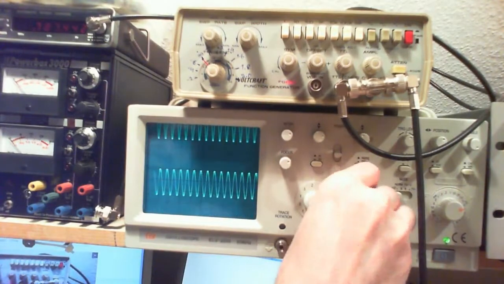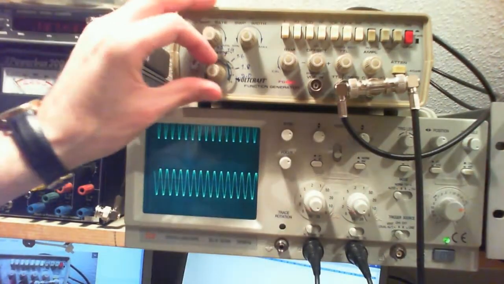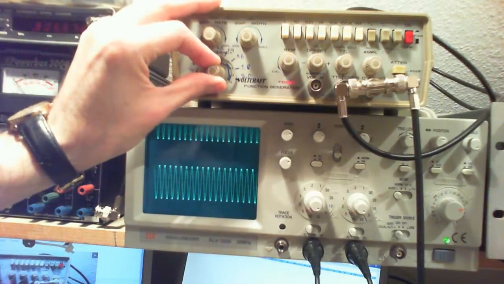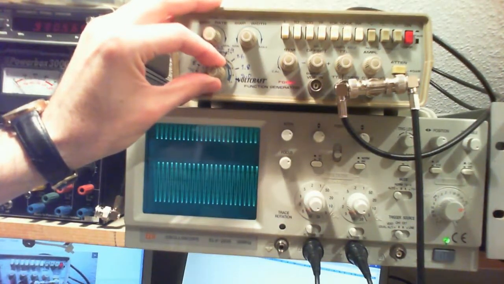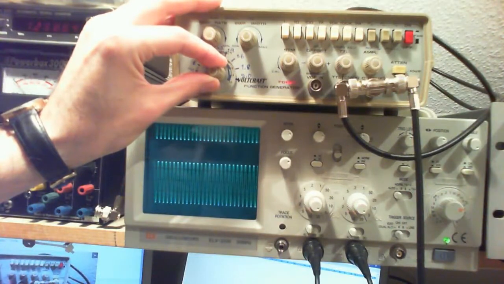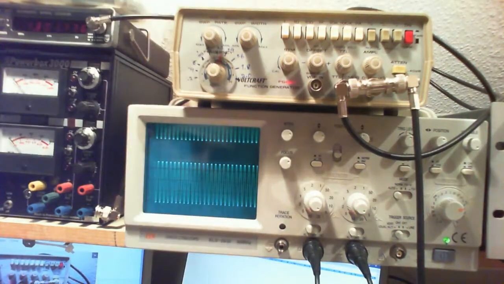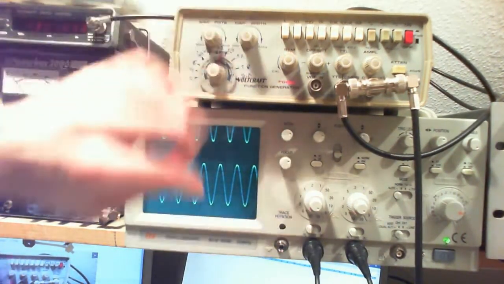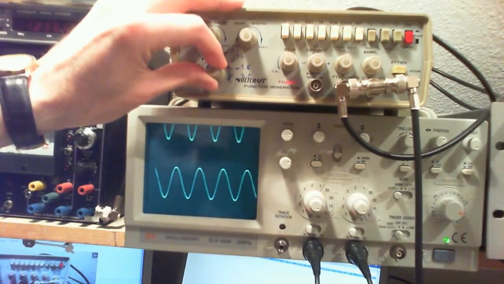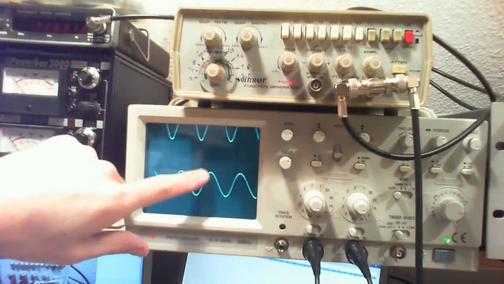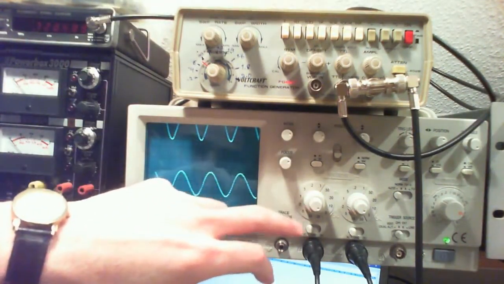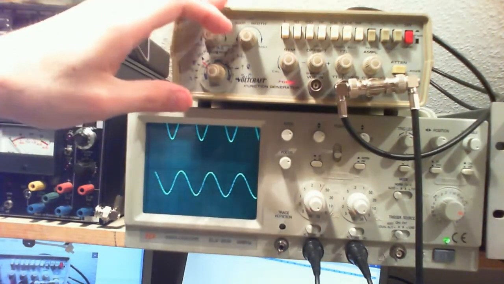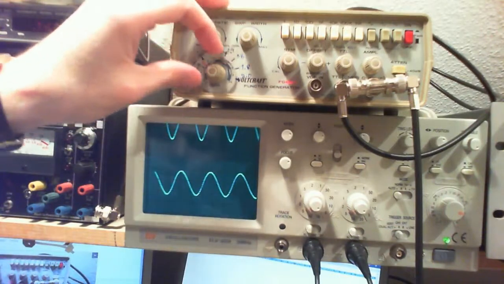And then I can increase this a little bit more, and you can see over here it's still increasing, and now it's stopped. So I do it again. Pay attention to the output. You see the output here is at about 10 volts peak to peak, right? And that is about 728.